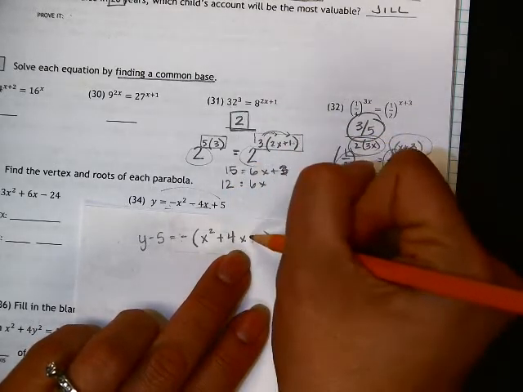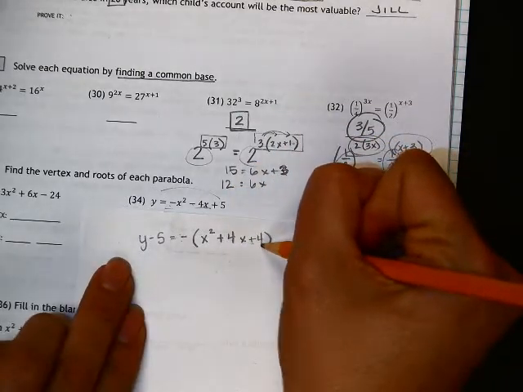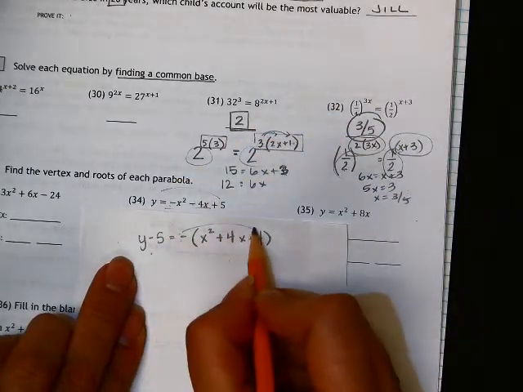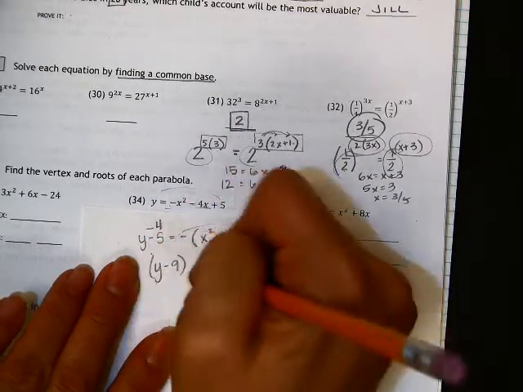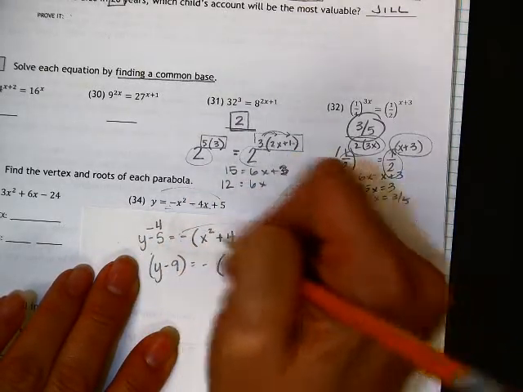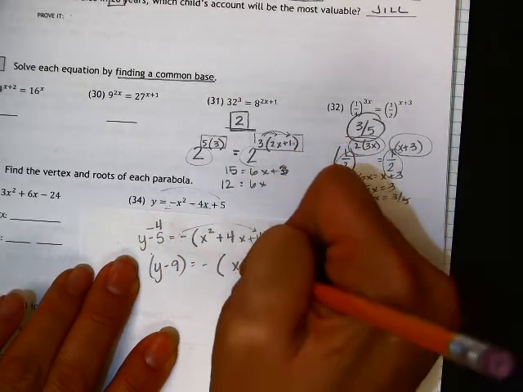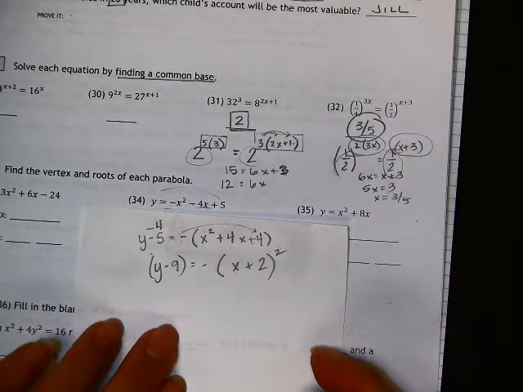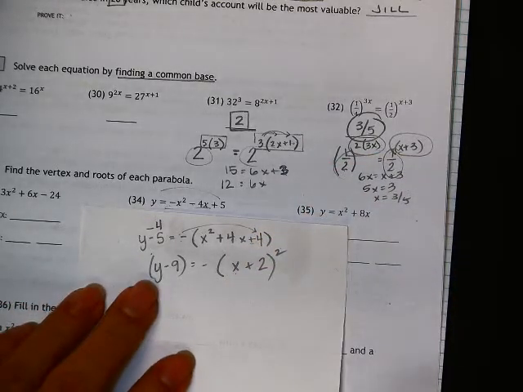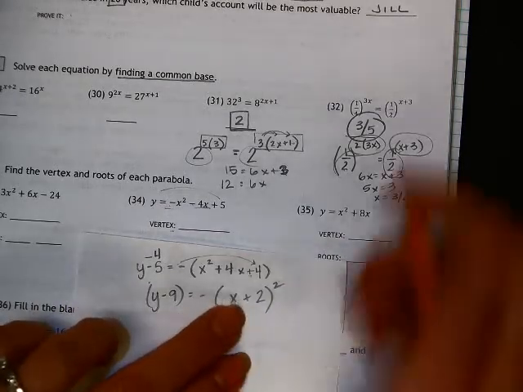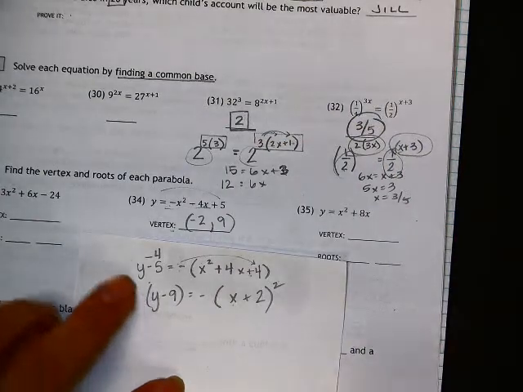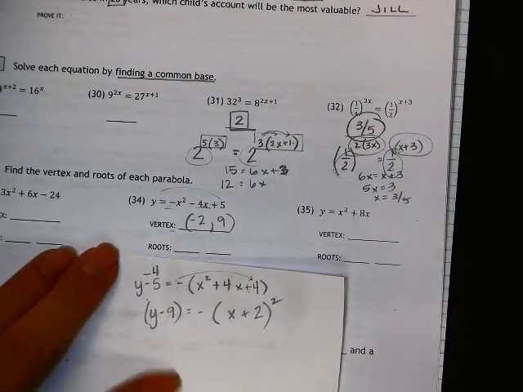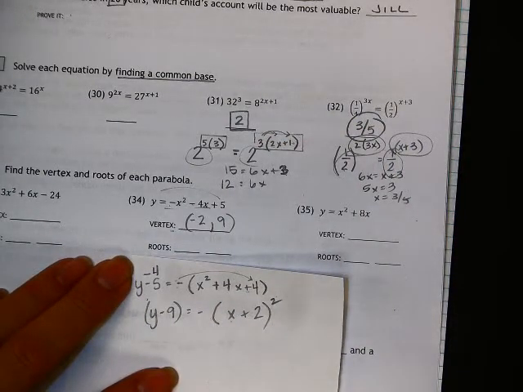And when I do that, I get 4. But instead of adding a 4 to the other side, really, I'm supposed to be subtracting a 4. And then factor, square root, sign of the middle, and done. So in terms of the vertex, opposite of what's with this guy here, opposite of what's with this guy here, and I am done.